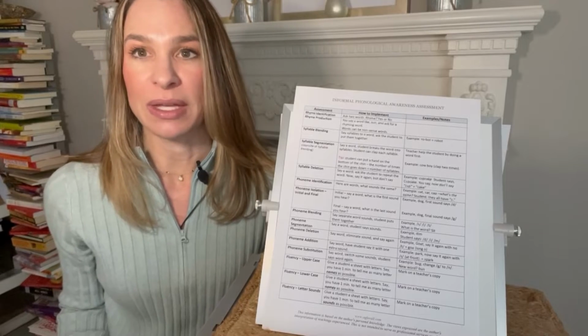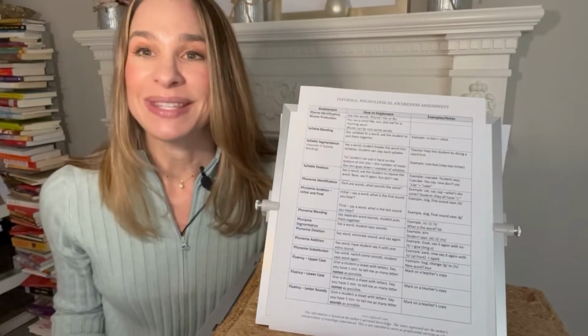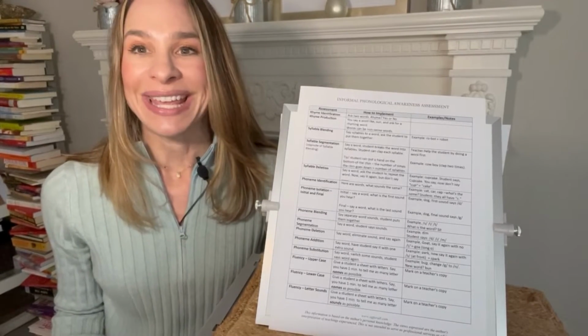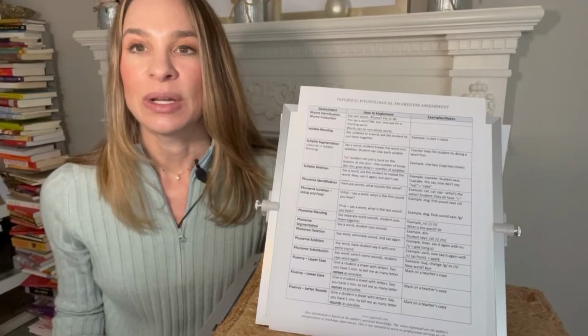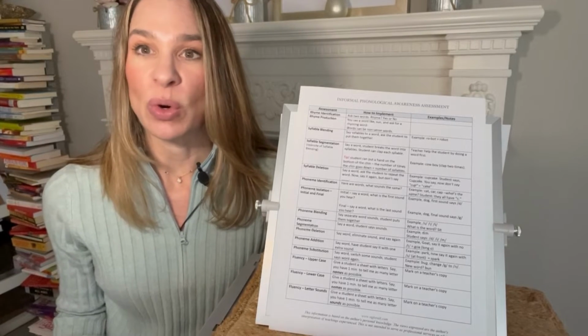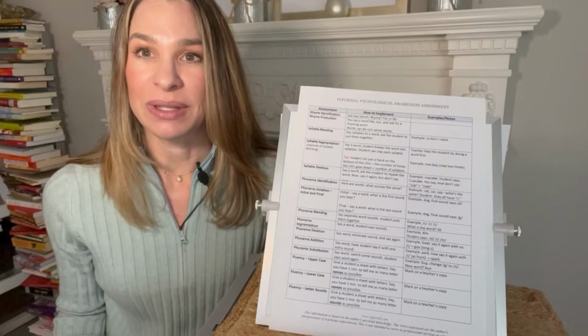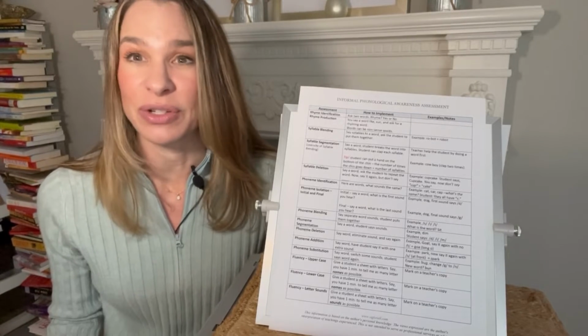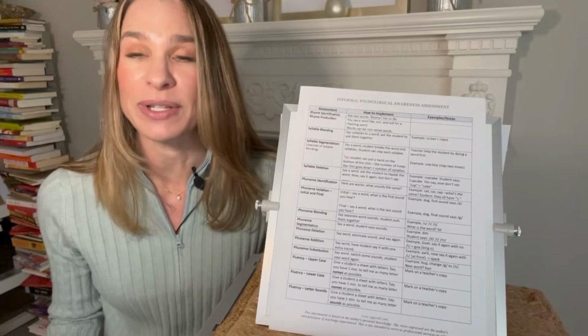What rhymes with sun? Fun. Then you might segment sounds like it. What do you hear? Sit. Then you can do the opposite. I'm going to give you the word dim. Now tell me what sounds are in it. D, I, m. This chart will have a lot of exercises you could do for phonemic awareness with your students.